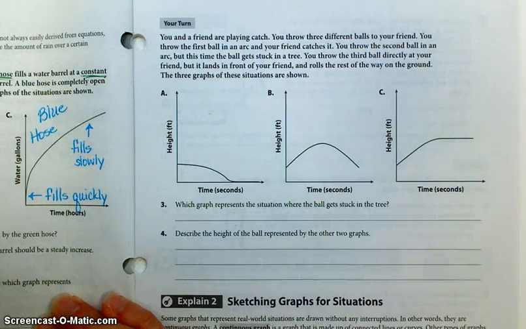All right, you and a friend are playing catch. You throw 3 different balls to your friend. You throw the first ball in an arc and your friend catches it. You throw the second ball in an arc, but this time the ball gets stuck in a tree. You throw the third ball directly at your friend, but it lands in front of your friend and rolls the rest of the way on the ground. And you have 3 graphs of these situations. So figure out which one you think should be A, B, and C.